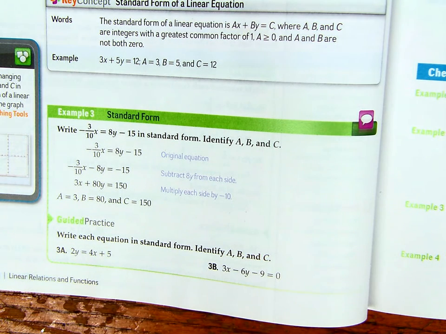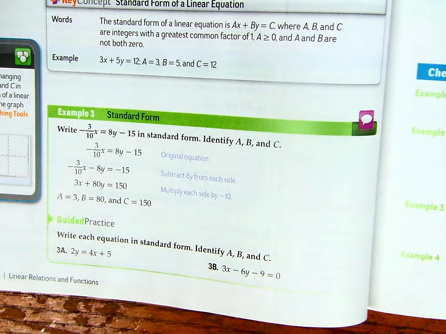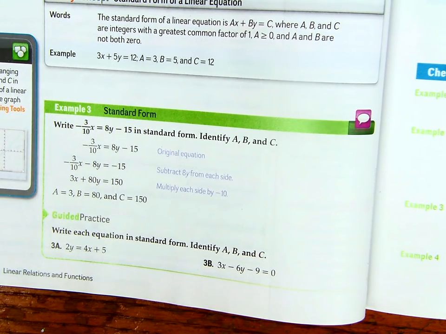The only time you'll have to explain is if the answer is no. Okay. 71. 2, 4, 6, 8, 10. On 6 through 10, write each equation in standard form. Identify A, B, and C. So you'll have to write out A equals this number, B equals this number, C equals this number. Just like in that example.